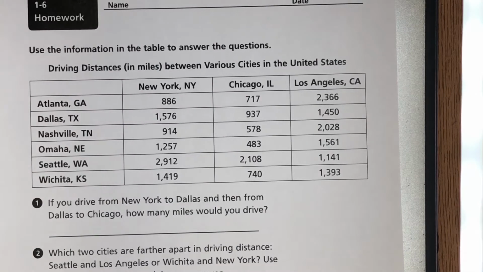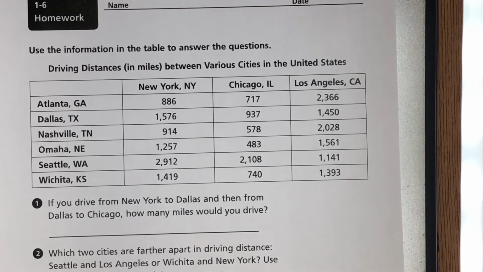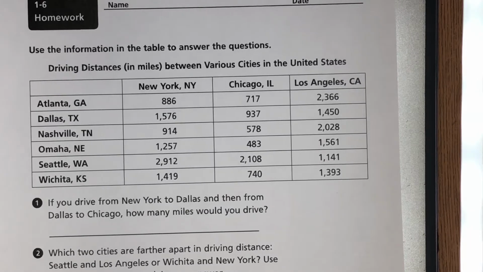Today was a bit choppy with the lessons because of NWA and pictures and things like that. So I just felt that it would be better to provide you guys a video and walk you through this, okay? So for questions 1 and 2, we're actually going to use this table here.